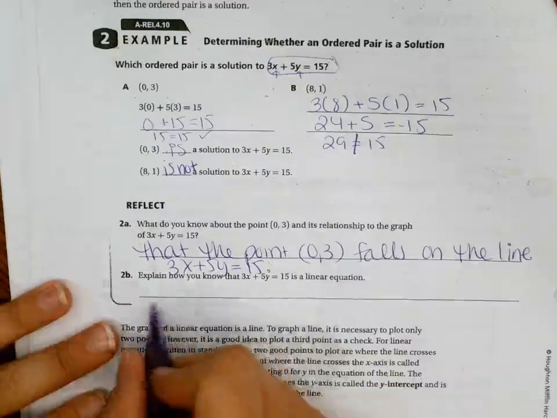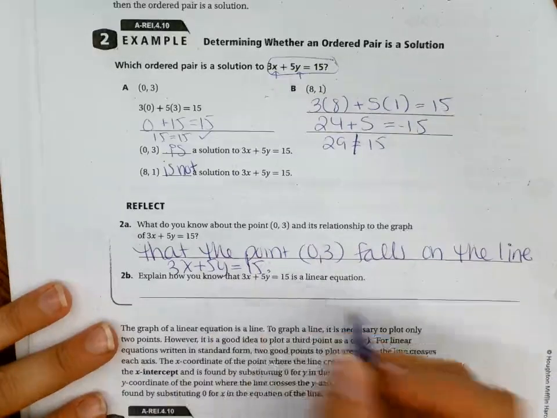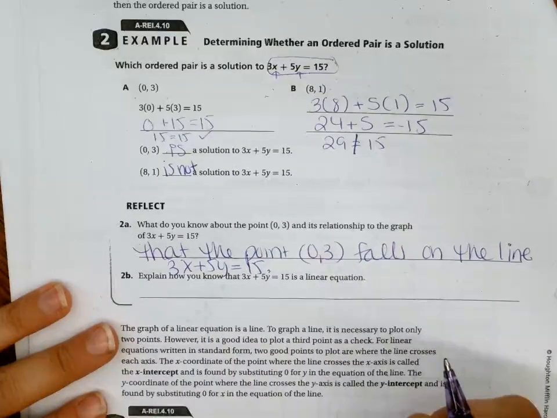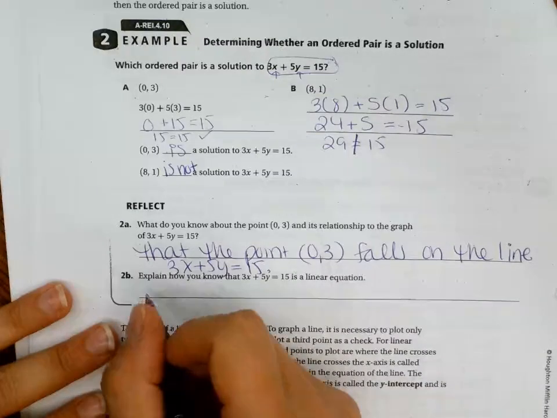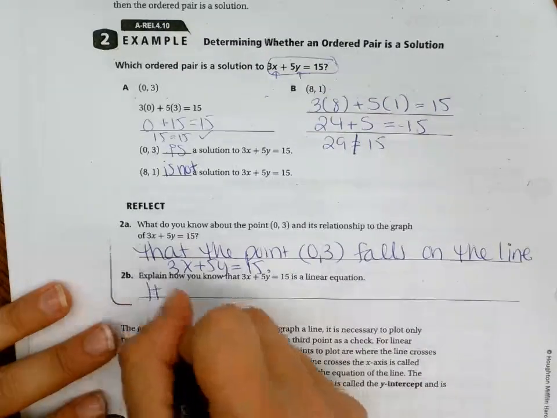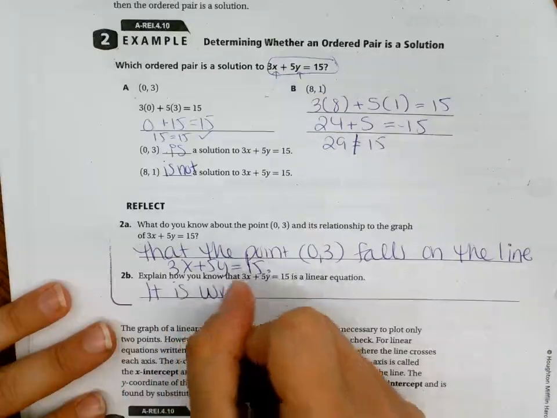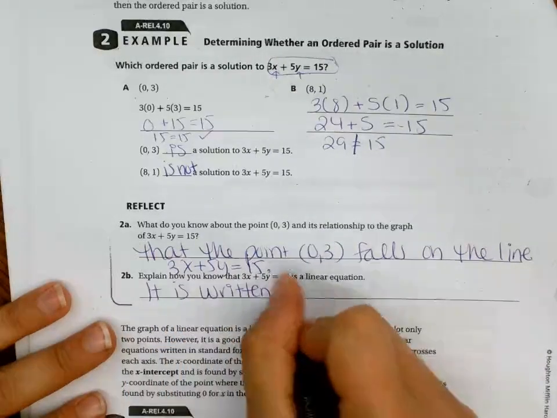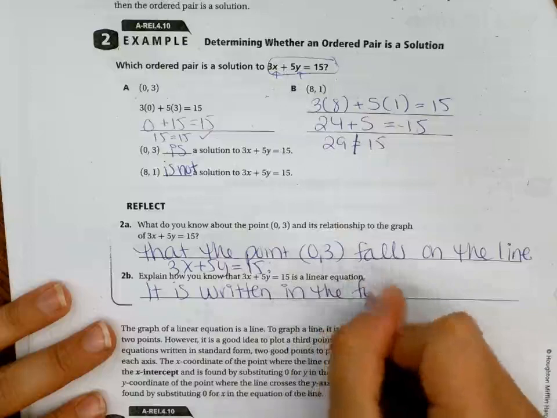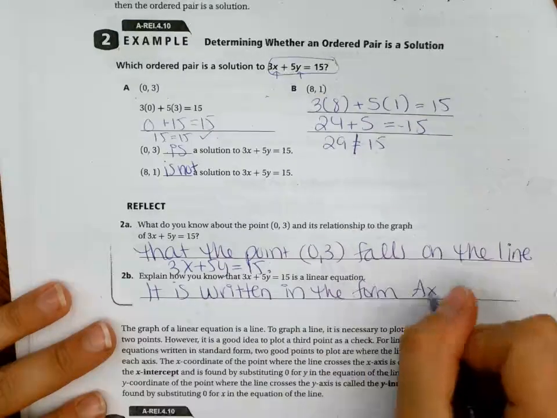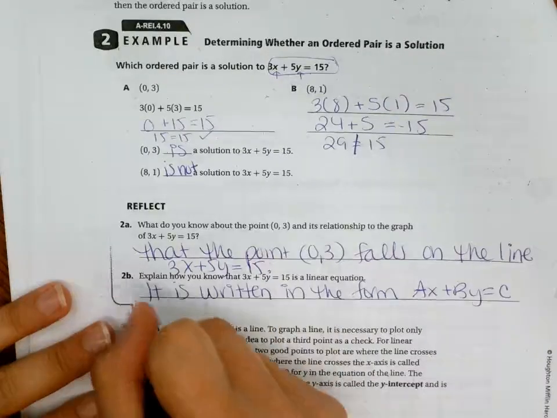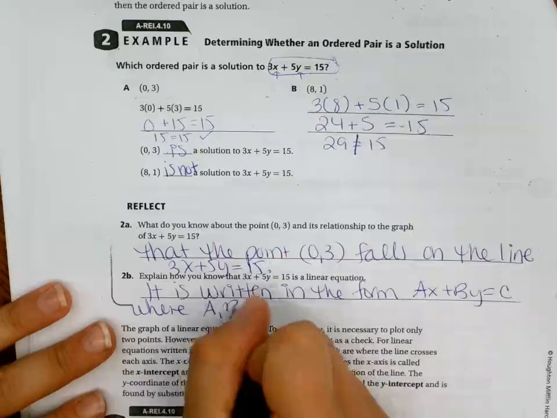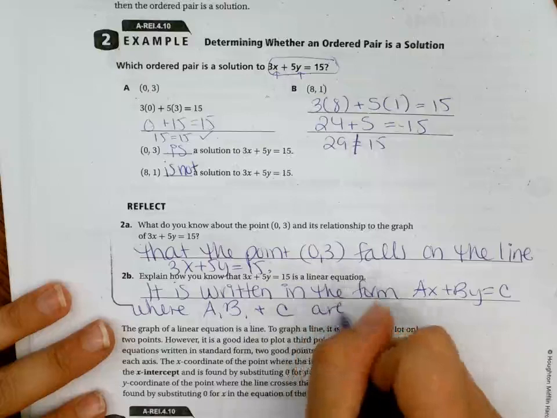Explain how you know that 3x plus 5y equals 15 is a linear equation. Alright, so it is written in the form ax plus by equals c, where a, b, and c are real numbers.